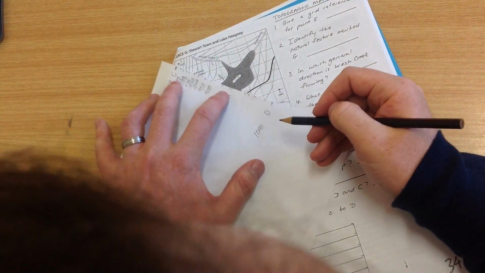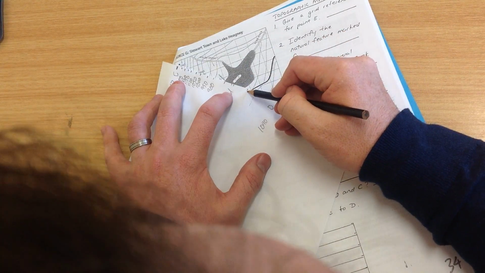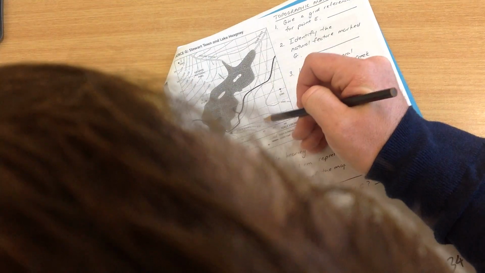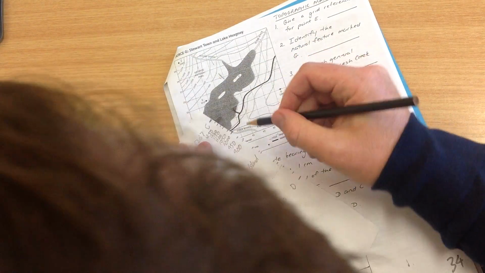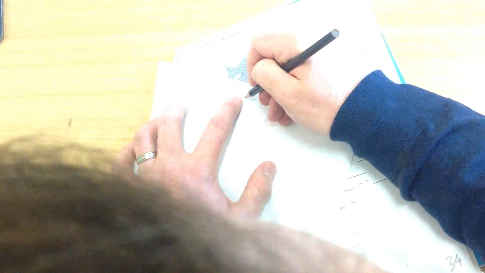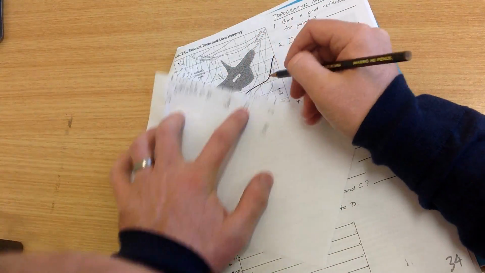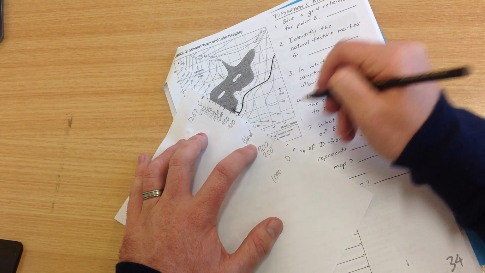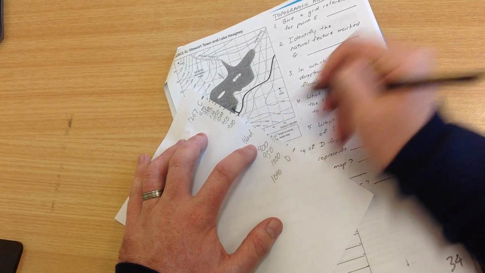We don't know what height that is, but we do know what this one is because it's been given to us. So that goes down there and it's 900. All right, and then 950, and then 1,000.